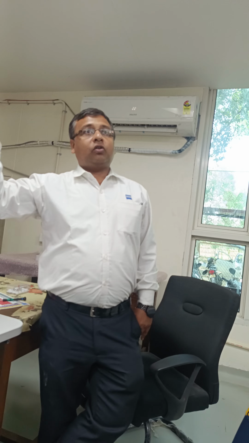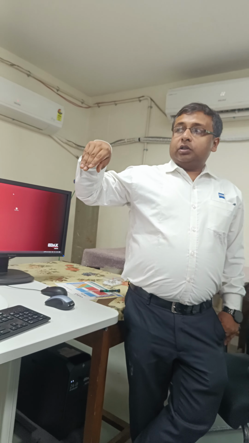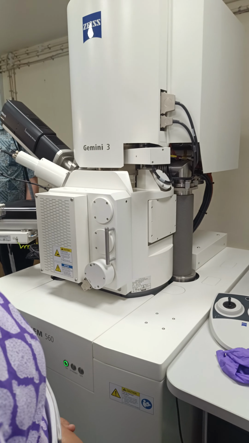There is one thing you remember he was mentioning about the VP mode. For VP mode, that is low vacuum, there is one detector also present over there. That one is the PPS. And this is actually the chamber. This part is the chamber where we insert our sample.